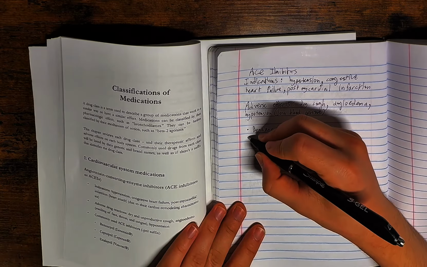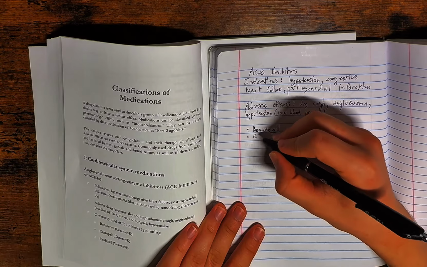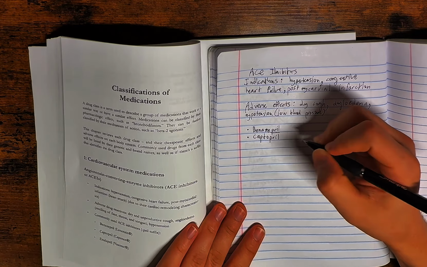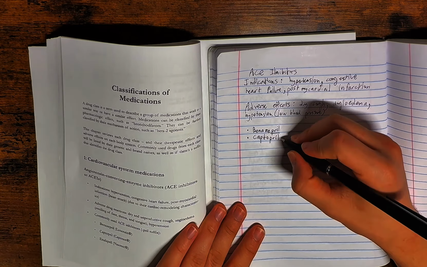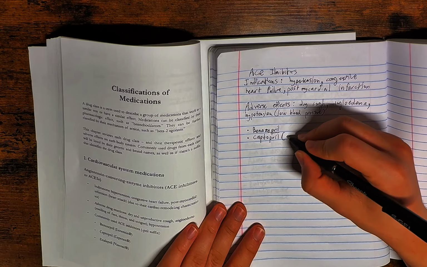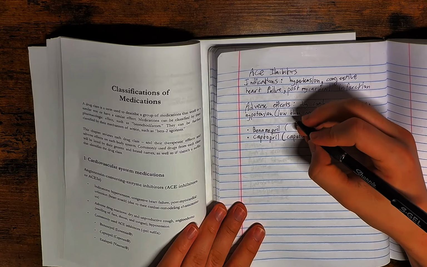So next, we have captopril. That one's easy. Captopril. And then the brand name is pretty similar there, Capoten. Let's write the brand name for this one too.